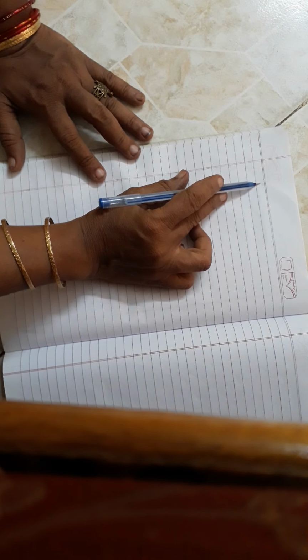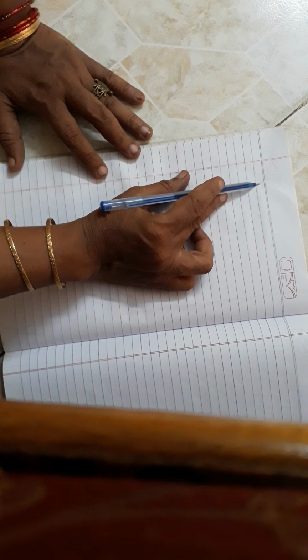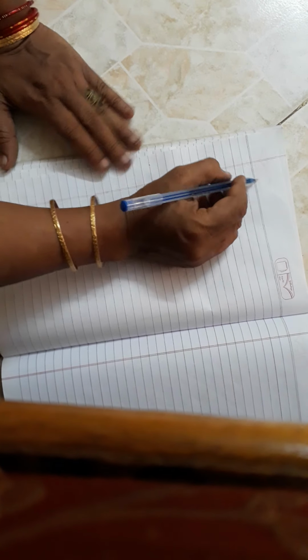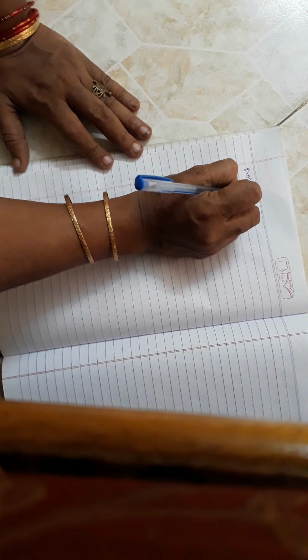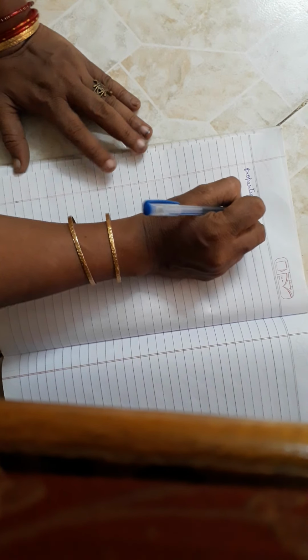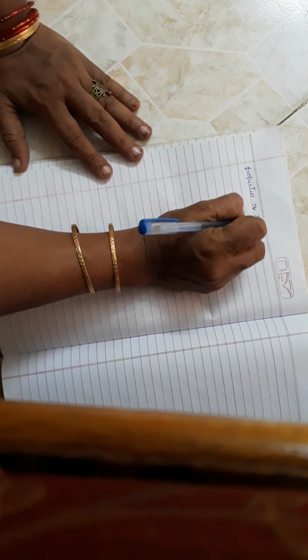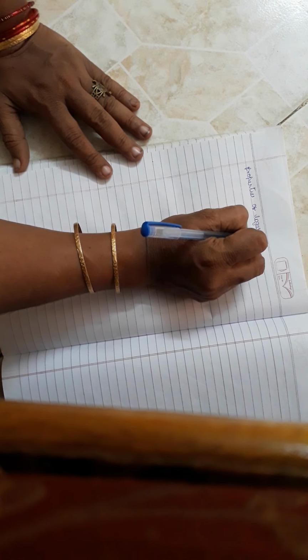Good morning, children. Today we'll discuss the applications of logarithms. Before that, let me revise the properties of logarithms. So first, properties of logarithms. I have explained the derivations of them. So what are the properties of logarithms?